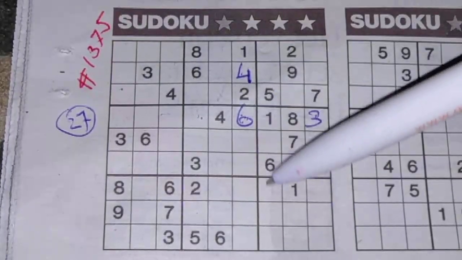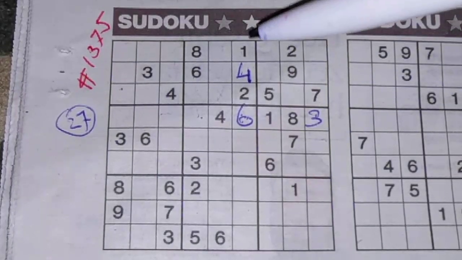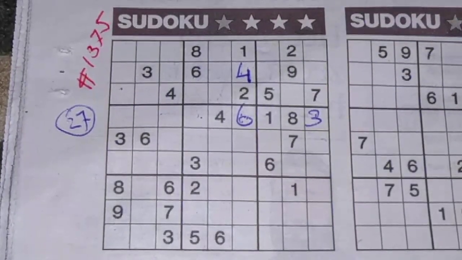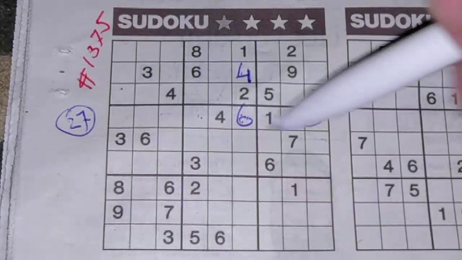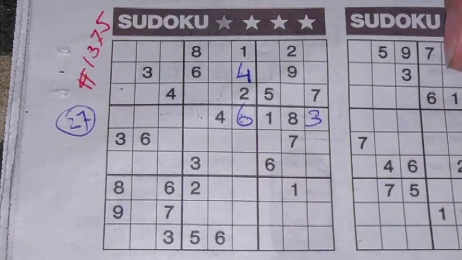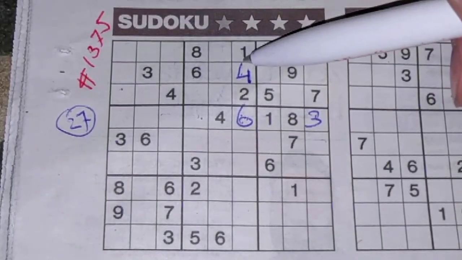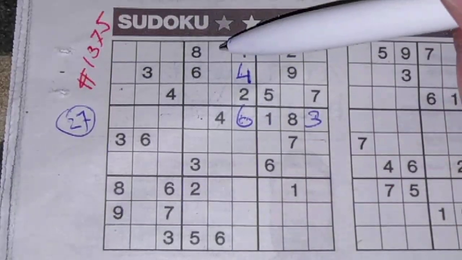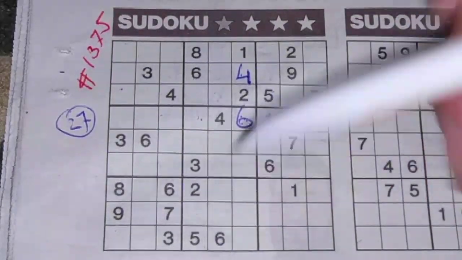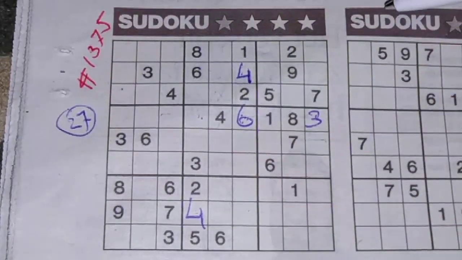Then I cannot continue with the 3. How about the number? Well, we have a 4 in this column, a 4 in the middle column, so the column next. The only place for the 4 should be there.